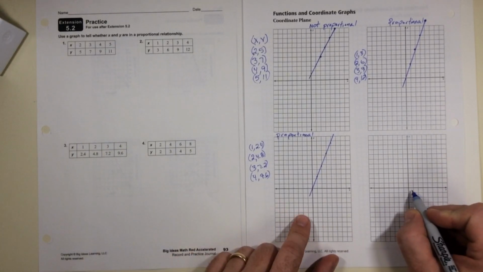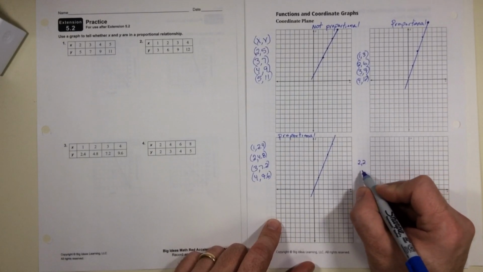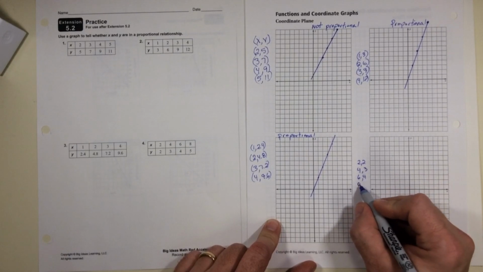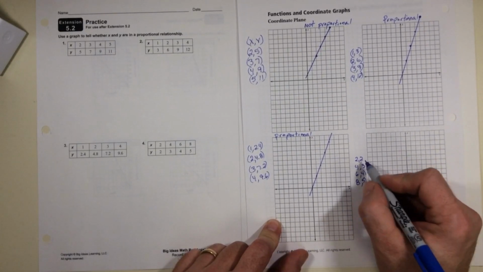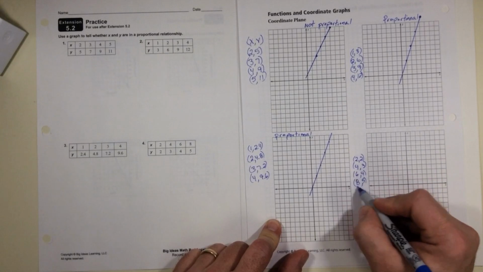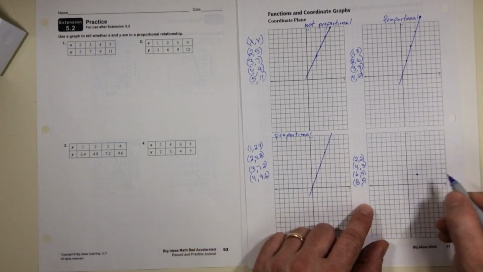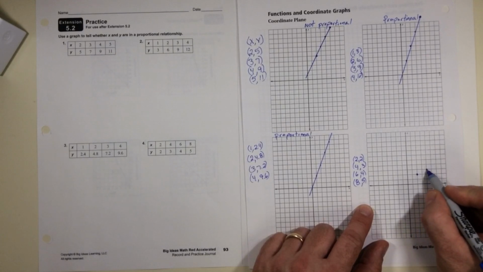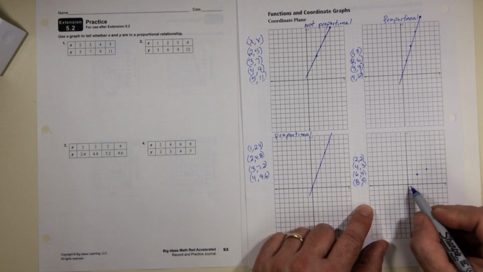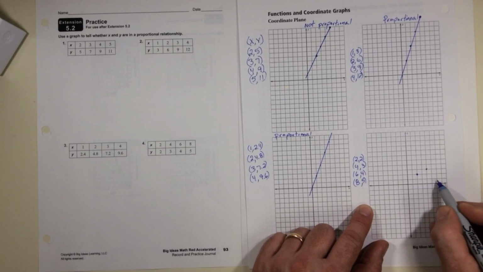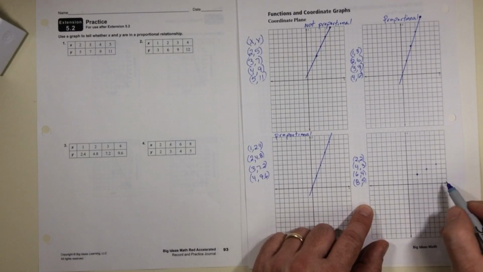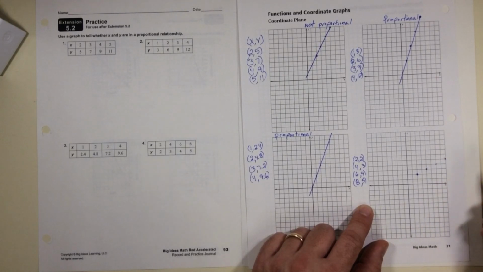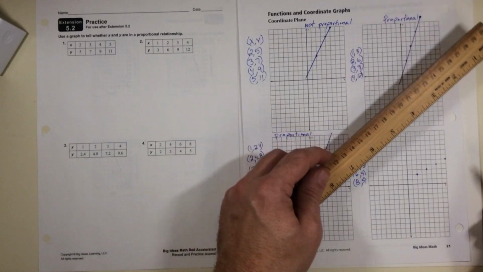Finally, number 4, we have 2, 2, 4, 3, 6, 4, and 8, 5. 2, 2 is right here. 1, 2, 1, 2, 3, 4. 1, 2, 3 is right there. 6, 4. So 1, 2, 3, 4, 5, 6. 1, 2, 3, 4. And finally, 8, 5. Let's take a look at that one.